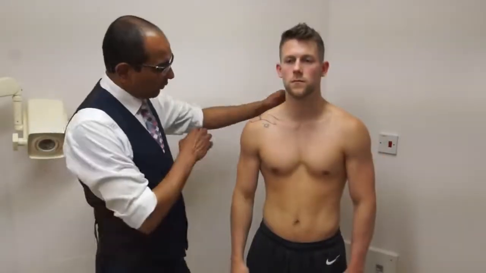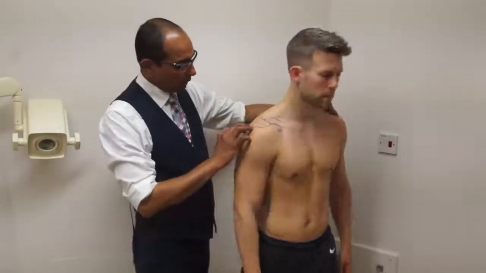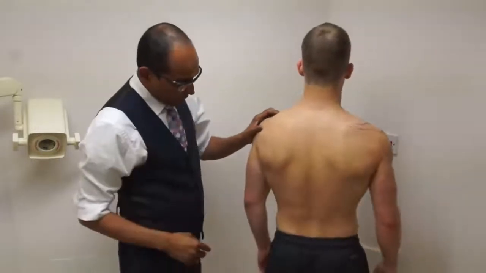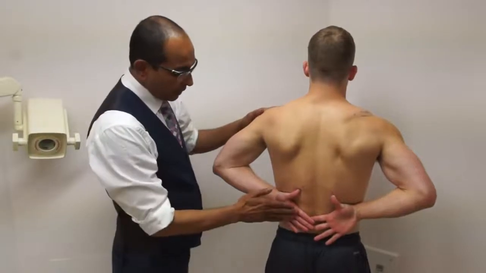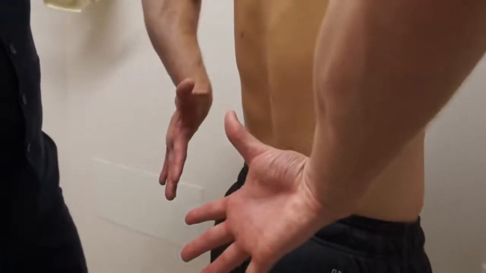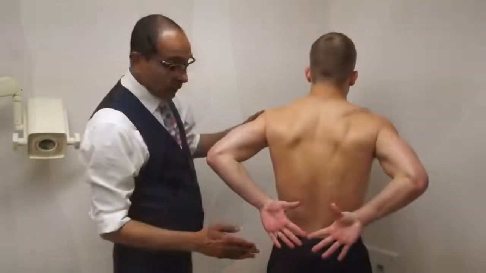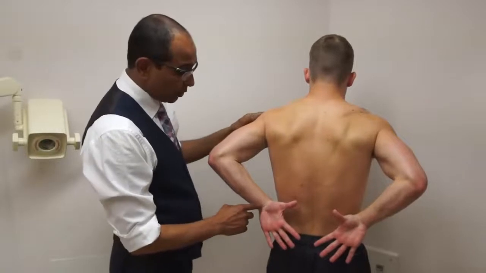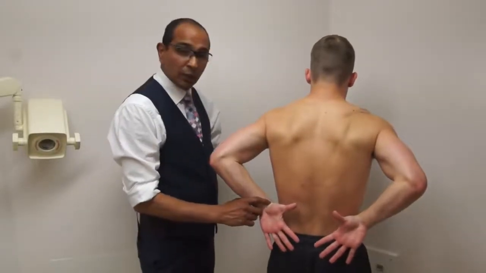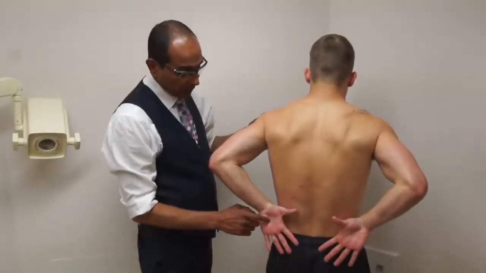The second test for subscapularis is to get the patient to turn around, put their hand behind their back and lift the hand away from the back. And if the subscapularis is functioning, they'll be able to do this. And this is called Gerber's lift-off test. And Christian Gerber is a surgeon from Switzerland who described this test. So we've done all the movements from the glenohumeral joint and the scapulothoracic joint.